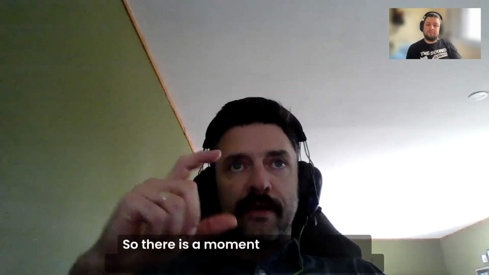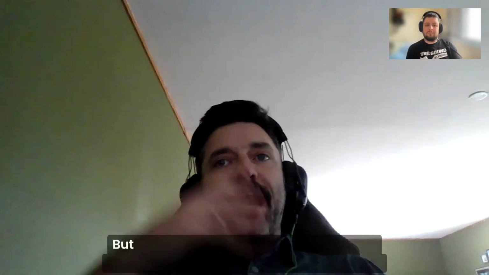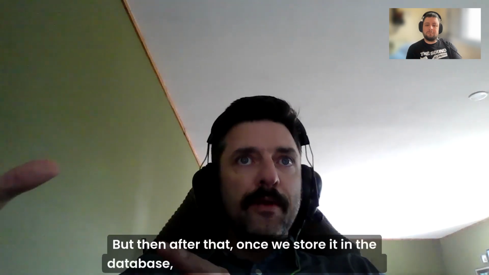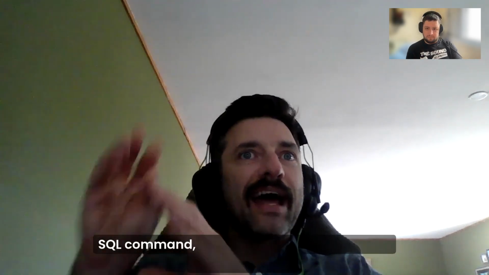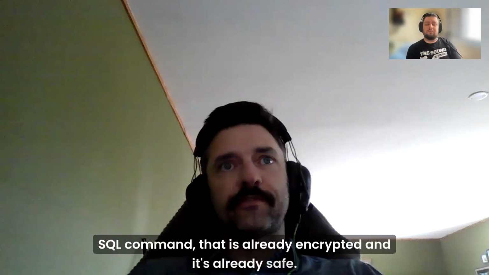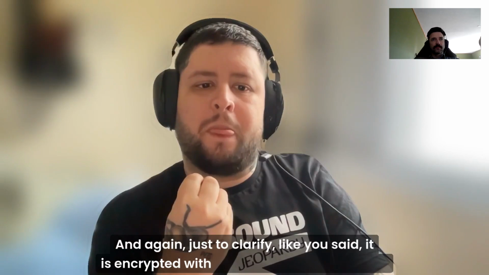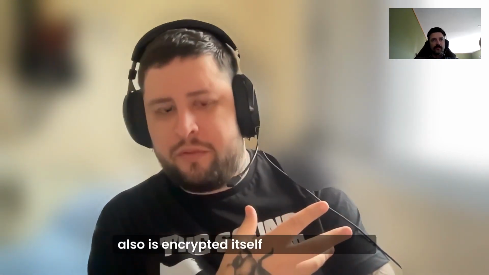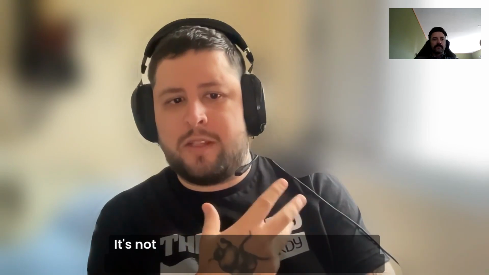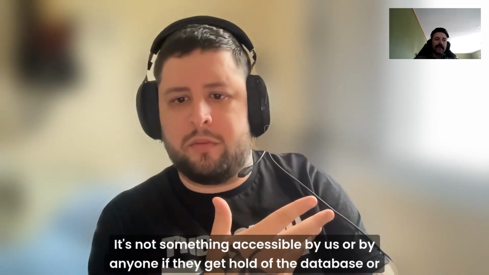So there is a moment where this connection URL is accessible to our server and, of course, to potential attackers. But after that, once we store it in the database, before it gets to the SQL command, it is already encrypted and already safe. And again, just to clarify, like you said, it is encrypted with the user's password, which is also encrypted itself in our database. It's not something accessible by us or by anyone if they get hold of the database. That's true, right?